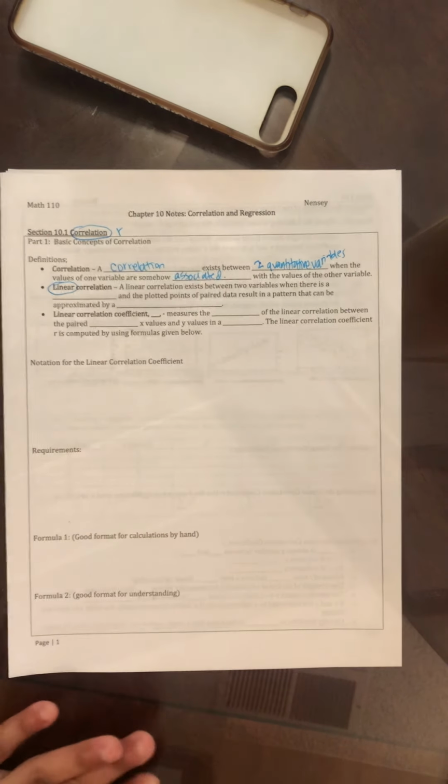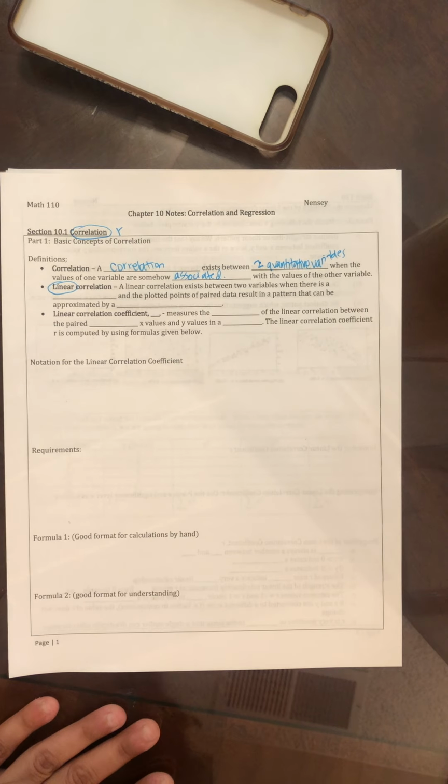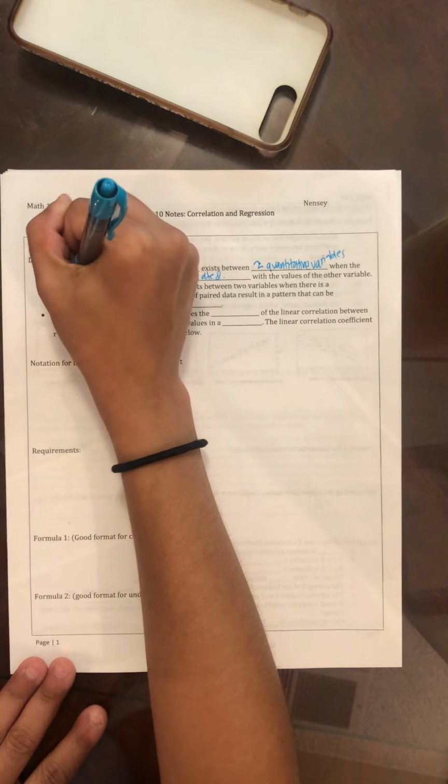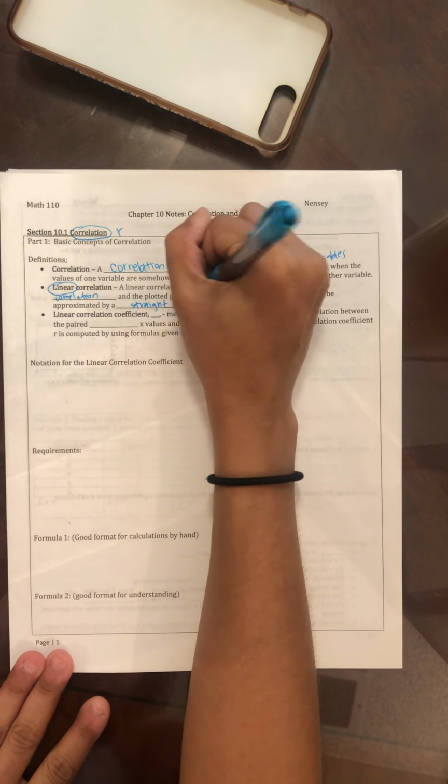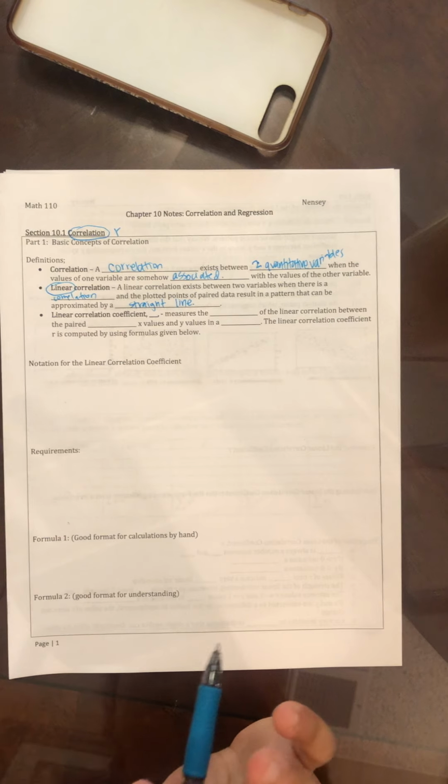Okay, what is a linear correlation? A linear correlation exists between 2 variables when there is a correlation, and when you plot it, and I'll go over how to plot it using my graphing calculator, the paired data results in a pattern that can be approximated by a straight line. Okay, if it's curved, we're not going to worry about that in this class, which is beautiful because that's just one less thing to remember. We really care about: is it a straight line or is it curved? If it's curved, it's bad. If it's a straight line, it's good.